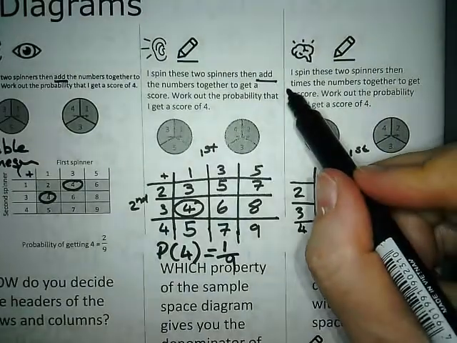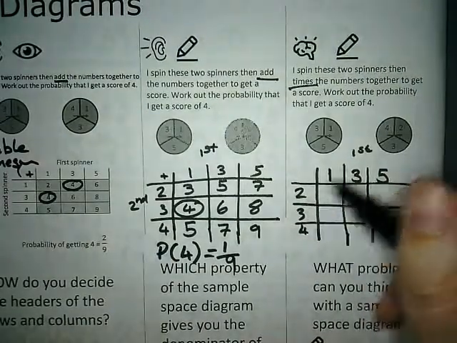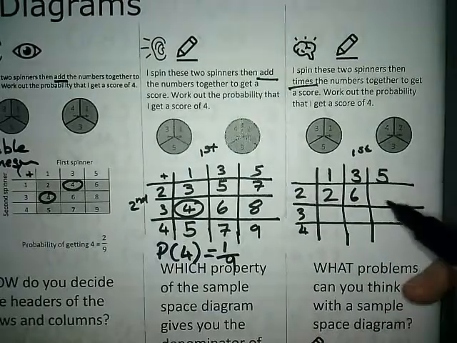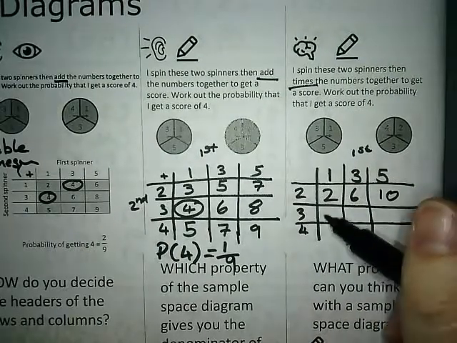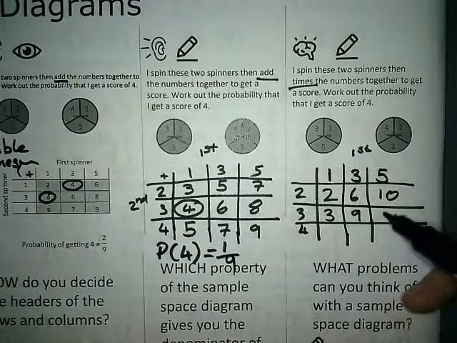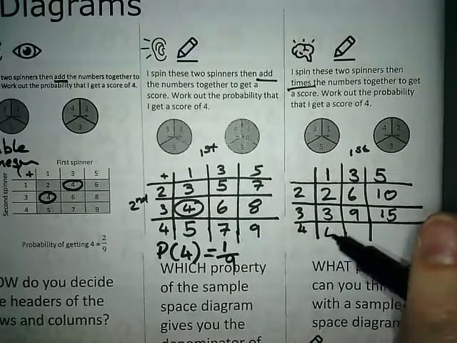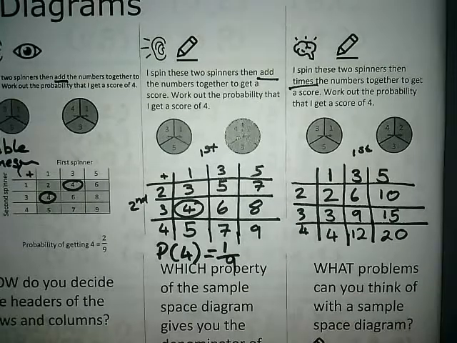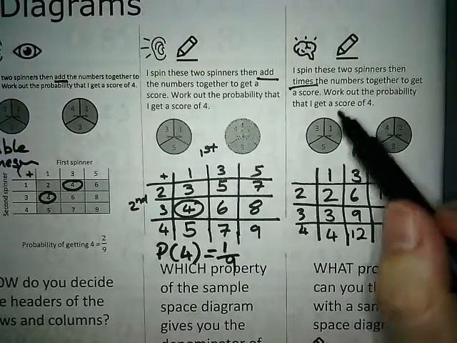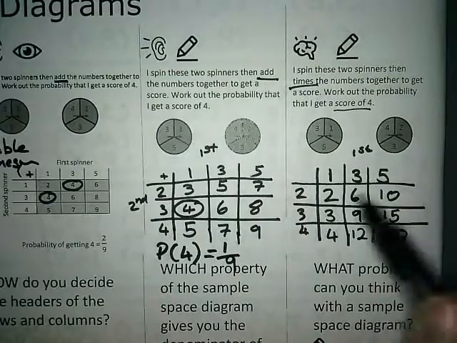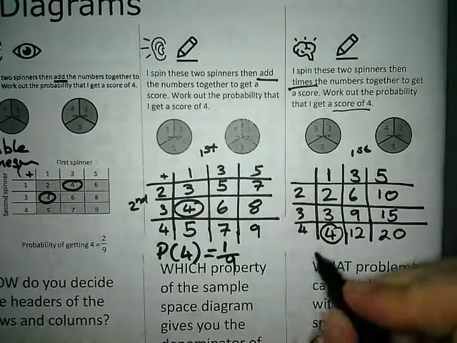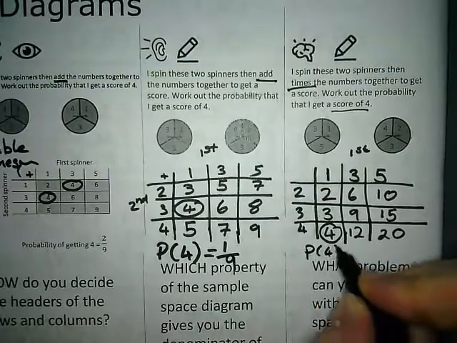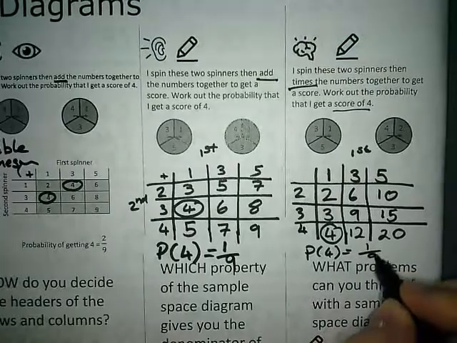And it tells you are going to times them. So I'm going to times them. And then it wants to know what is the probability I get a score of 4. I look at my grid, it's 1, 4, so the probability of a 4 is 1 out of 9.